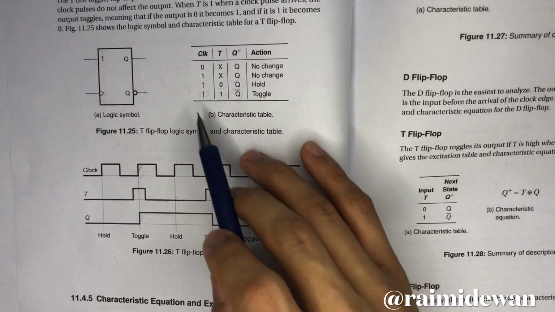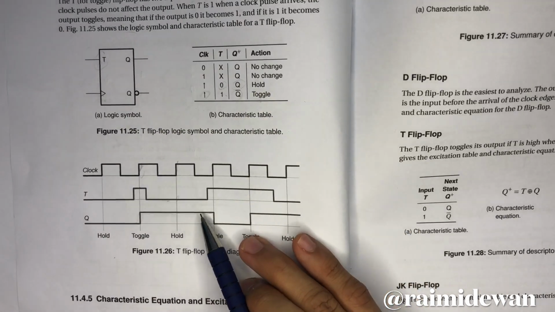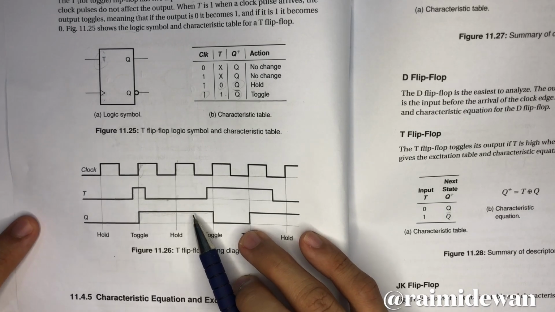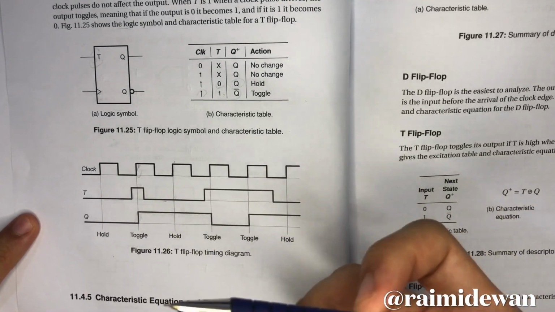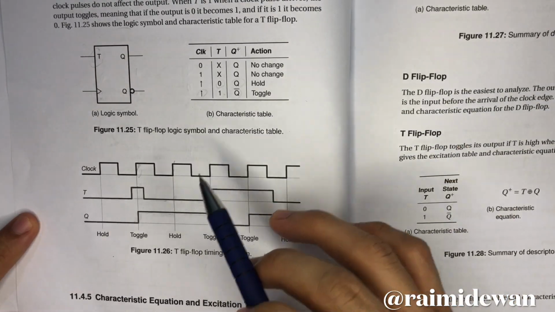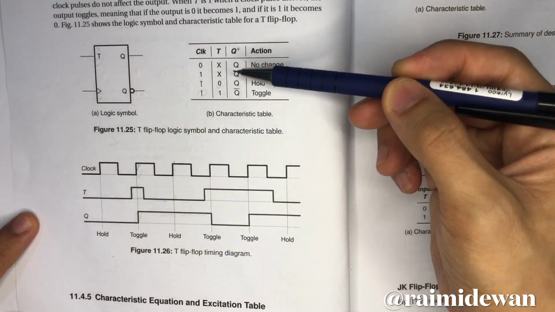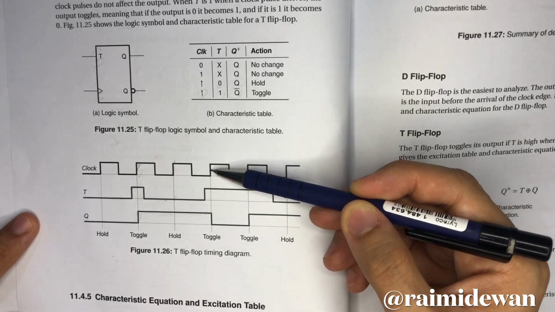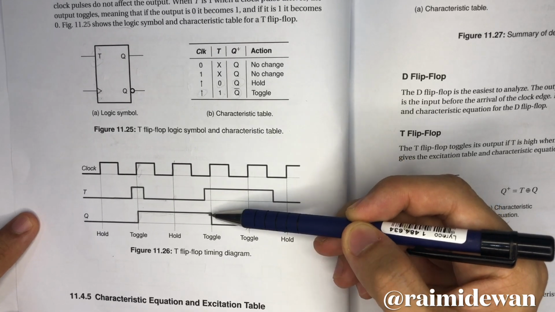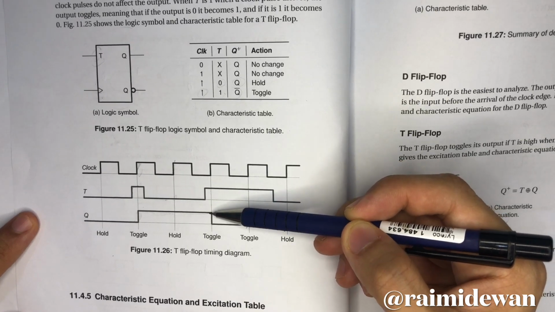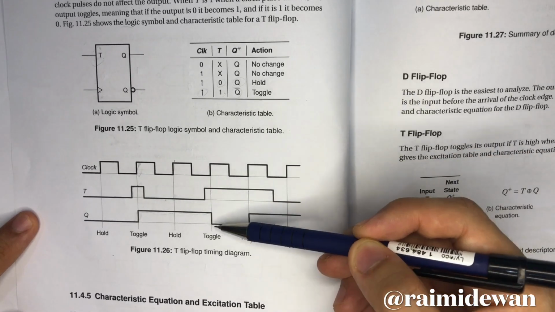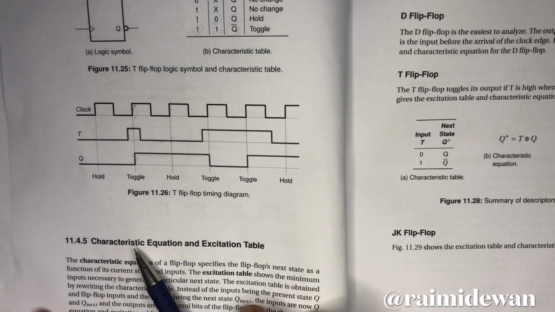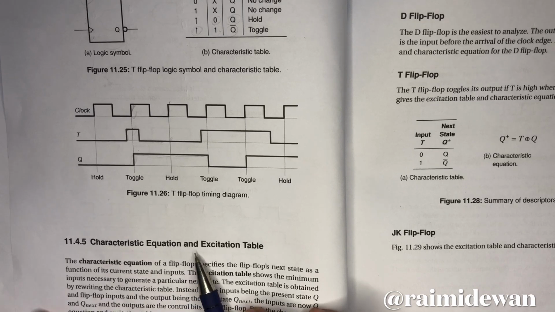So you need to understand the functionality of the circuit, the logic symbol, and the characteristic table. Only then can you derive the timing diagram. Let's say we ask you in the final about the timing diagram, you must be able to draw it or explain to us what is actually happening. So when T is 1, and you have a positive edge trigger, then you toggle, from 1 to 0. The same goes on.